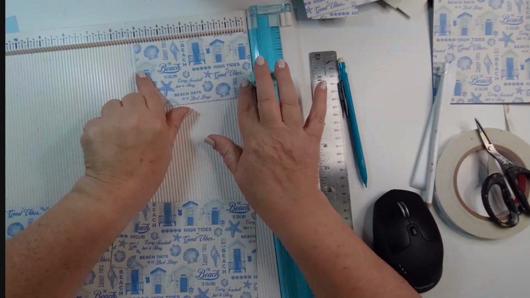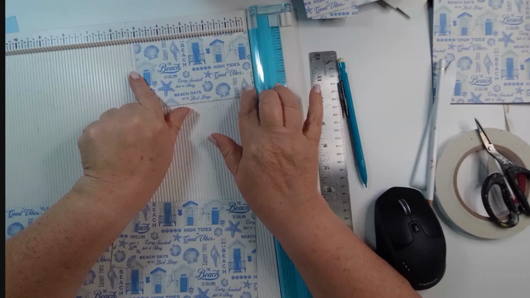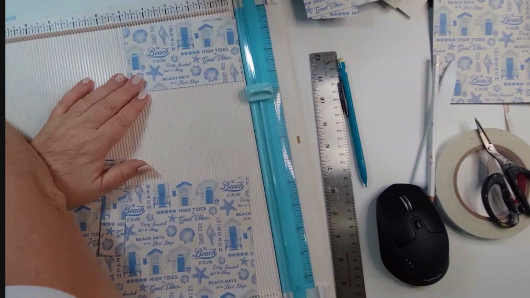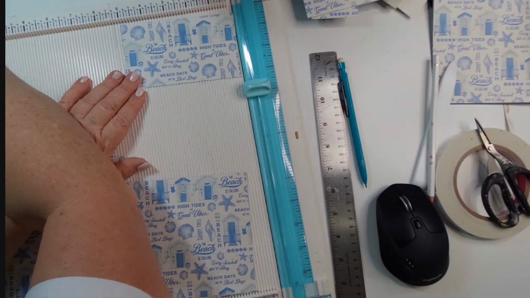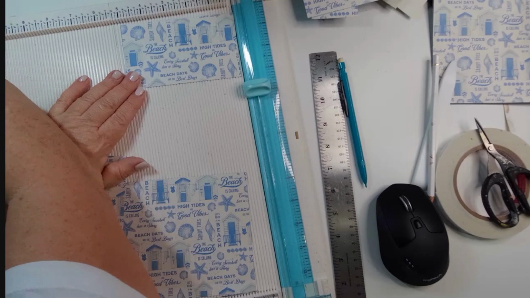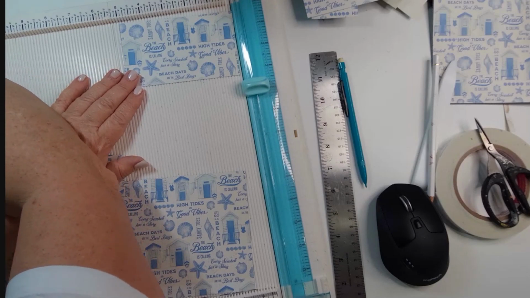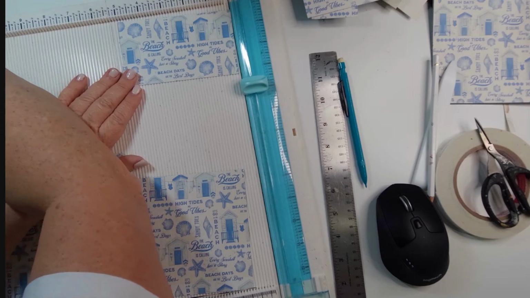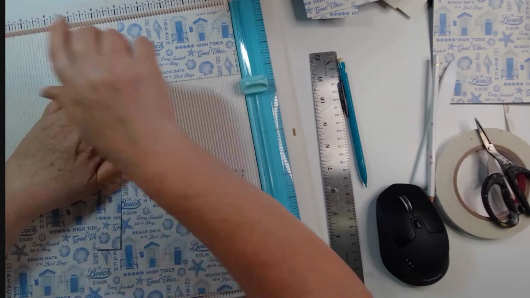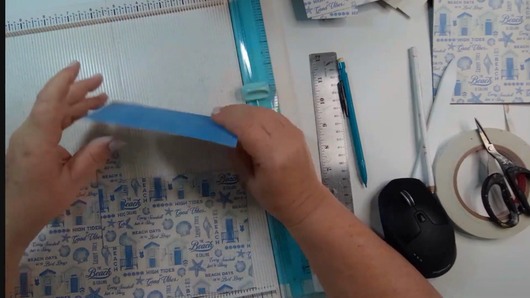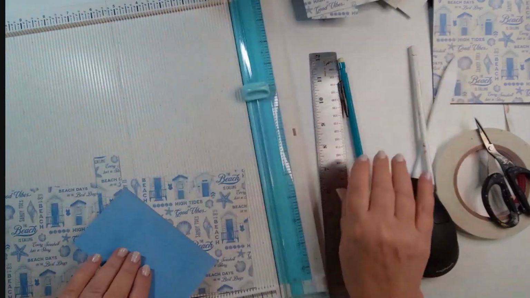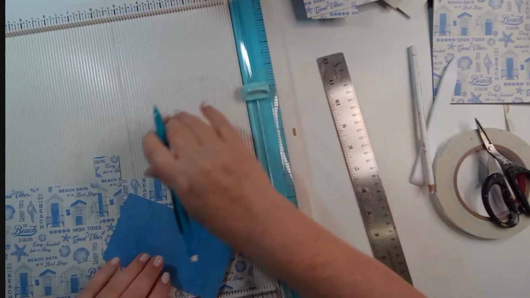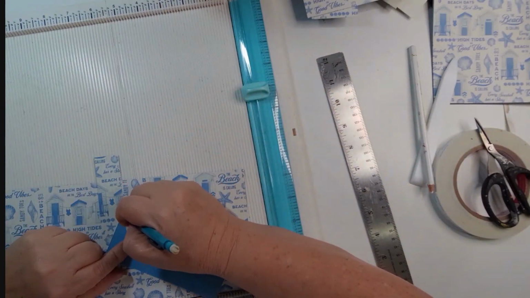I don't know if I want to cut it shorter. I'm going to leave this one at 5 by 3. Just going to leave that. E7-1.